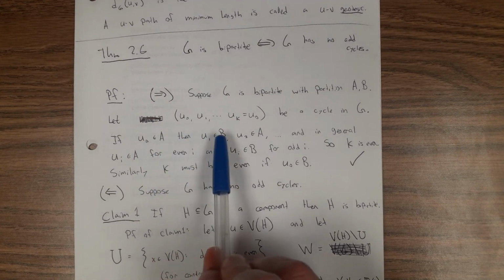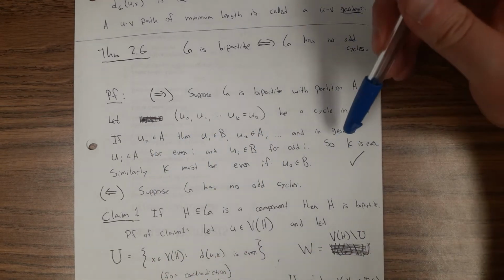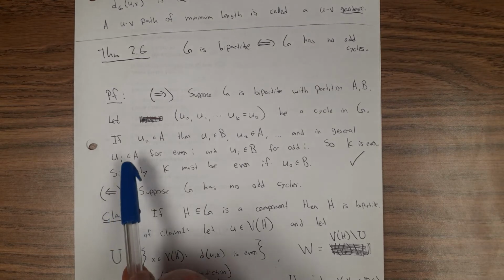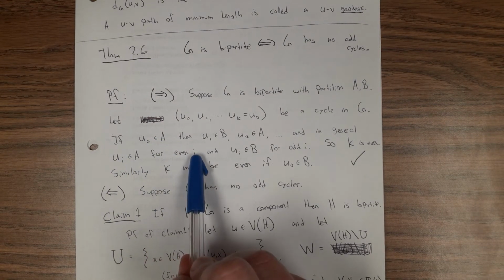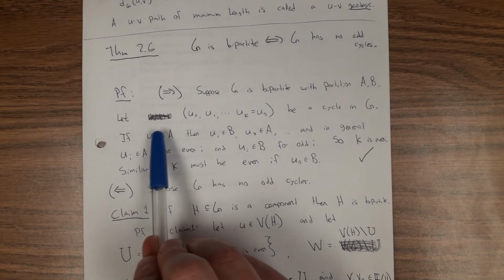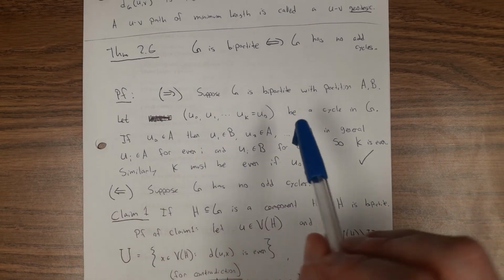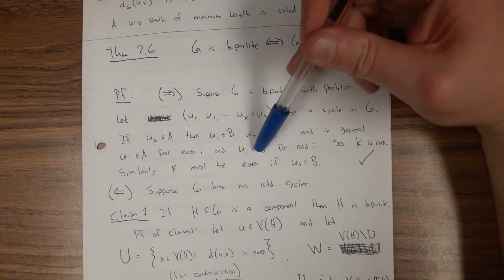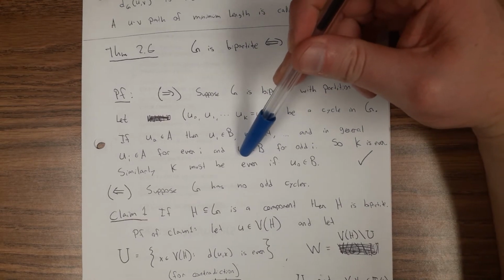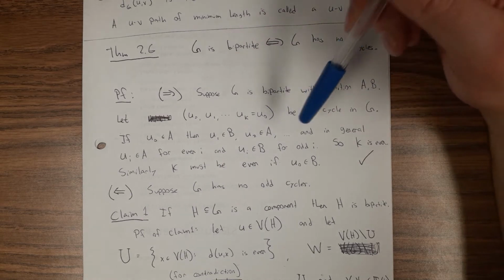So it goes A, B, A, B, A, B. So in general, u_i is going to be in A for the even values of i, like u_0, u_2, u_4 would all be in A. And the rest of them, the odd subscripts, u_i are all in B.